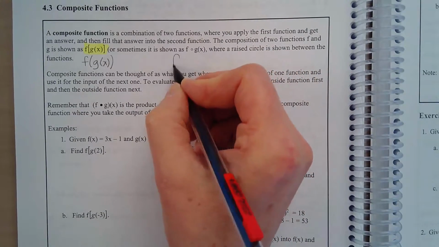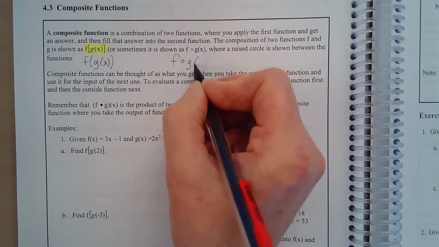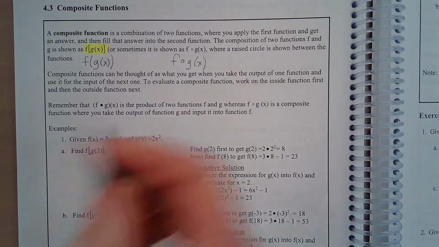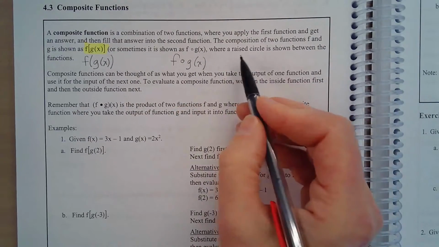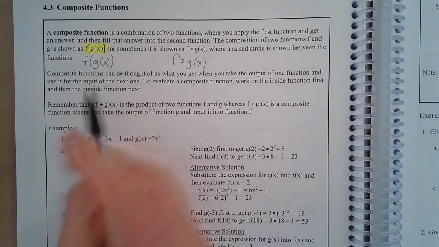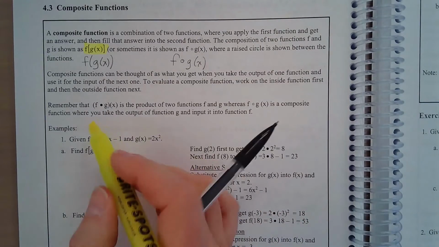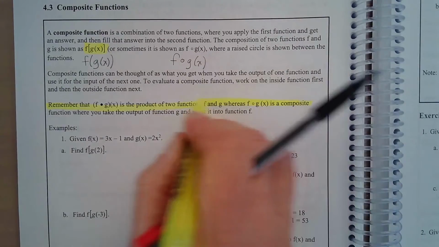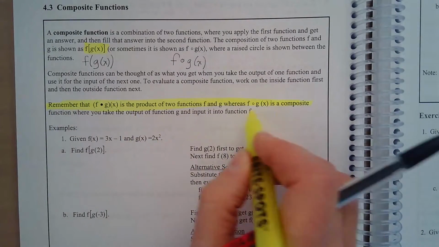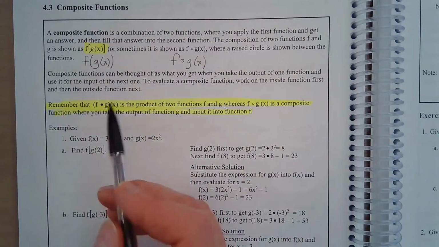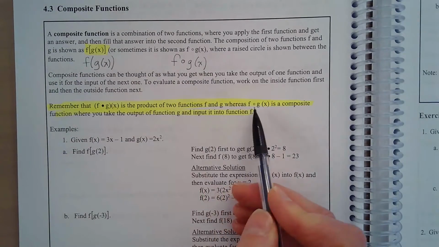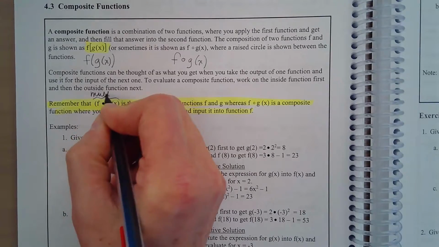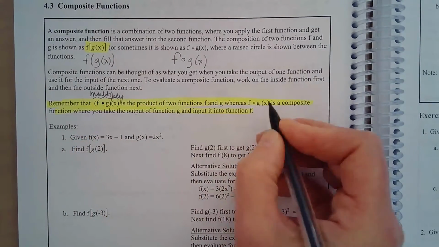Or sometimes shown as, okay, be careful about this. They make a big deal of it. Sometimes they don't use the double set of brackets, but they use an open circle, a raised circle, shown between the 2 functions. Just this last sentence here, be careful. Remember that the closed circle, the closed dot, means multiply, and the open dot is the composite, right? These are different. Closed is multiply, this is composite. So this means multiply, and this is the composite.